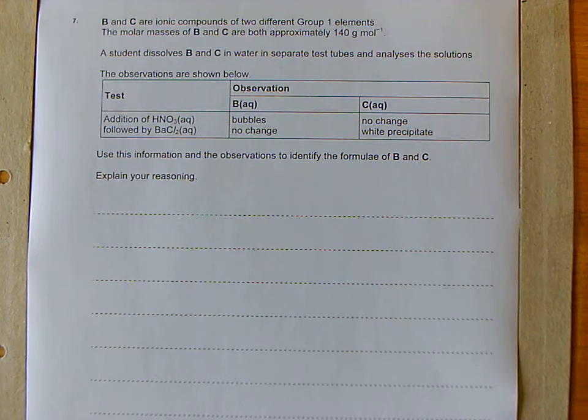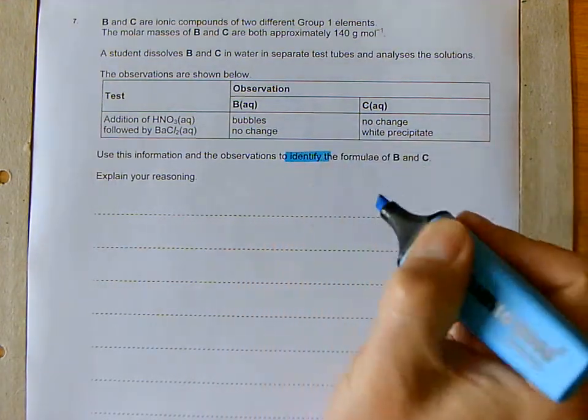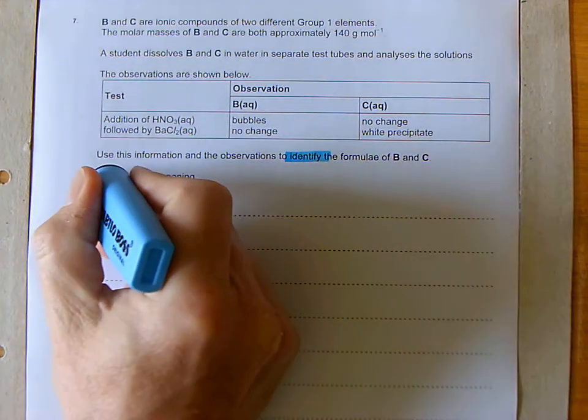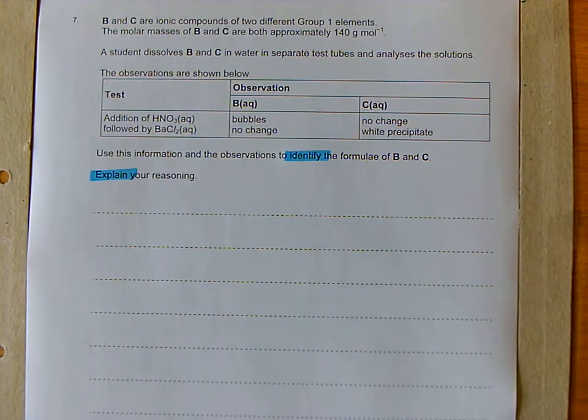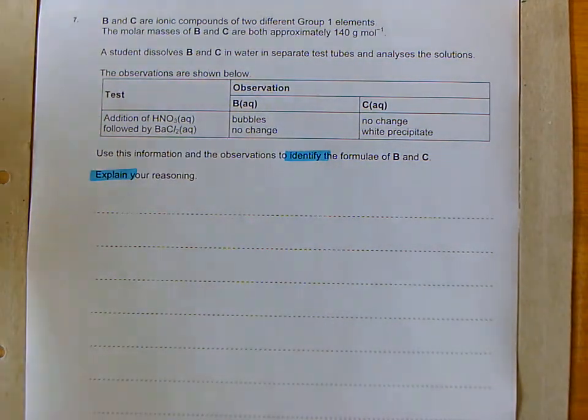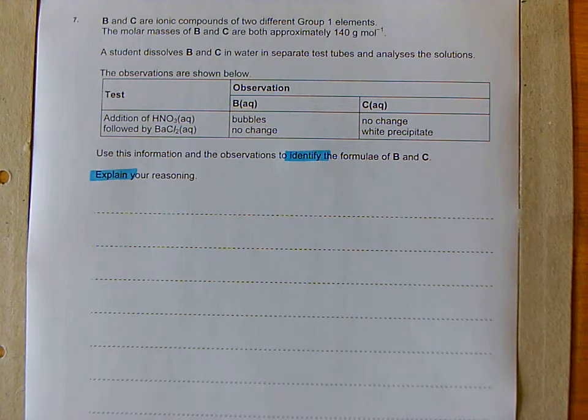and it gives us the observations when we've added nitric acid. One of them, B, has given us bubbles and C has given us nothing, and then separately if we add barium chloride, then B has given us no change and C has given us a white precipitate. And then it says use this information and the observations to identify the formulae of B and C and explain your reasoning. Okay, so the command words are identify the formula, that's the key of what we're trying to do, and then explain why we've come up with that formula, so make sure we explain what it is that we're doing. Lots of information here that we are going to use.